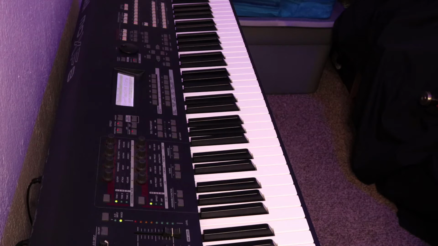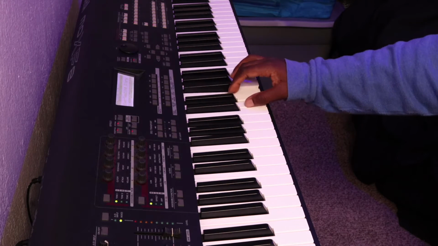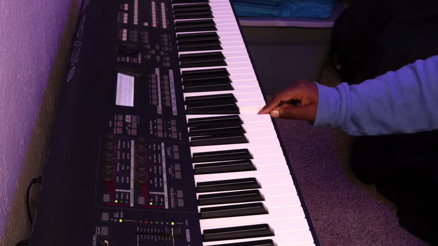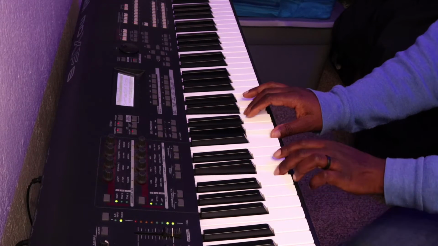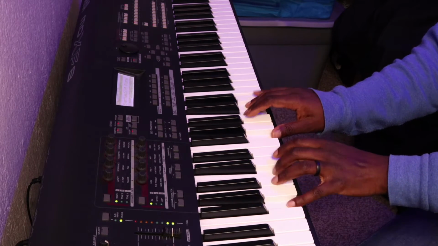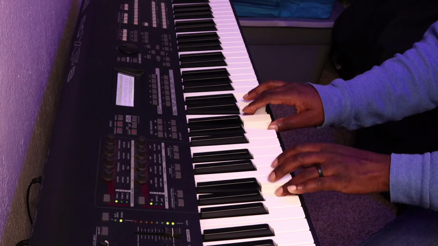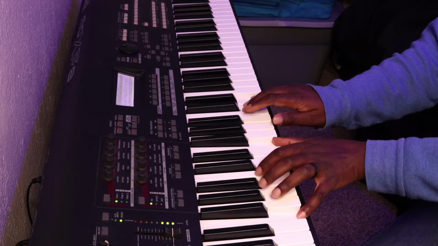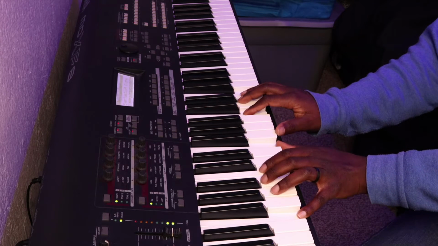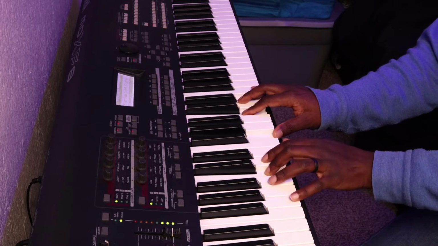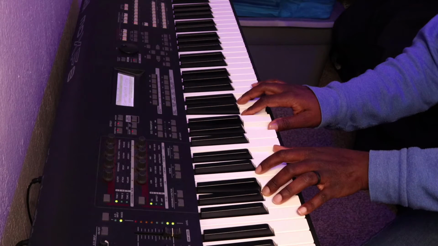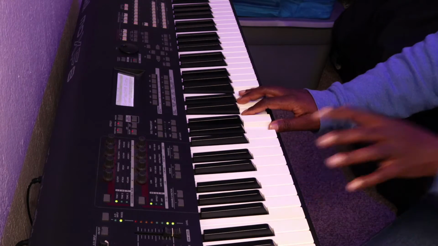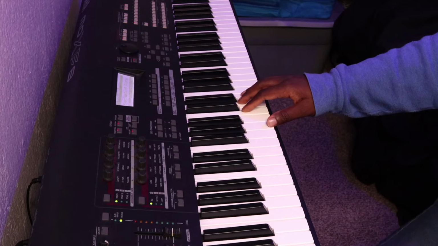And that enables another way of playing to where you don't have to, you could do one note, or you could do several notes. Listen to how it responds to the velocity of my playing.